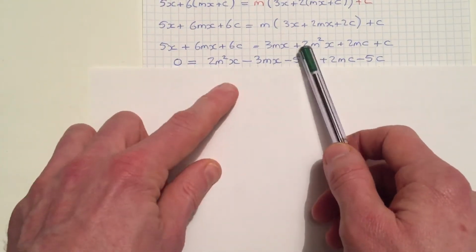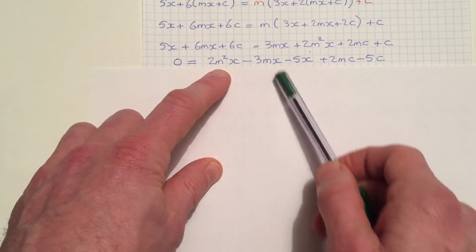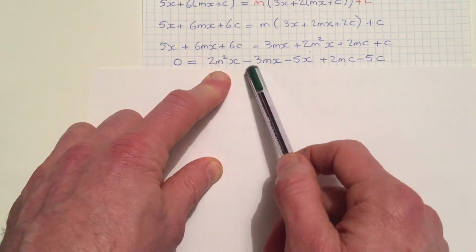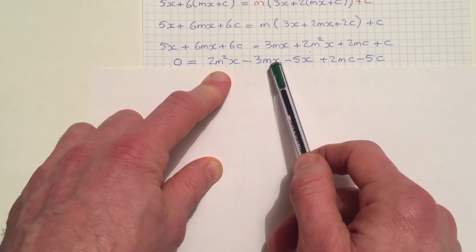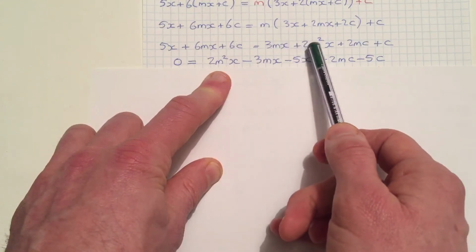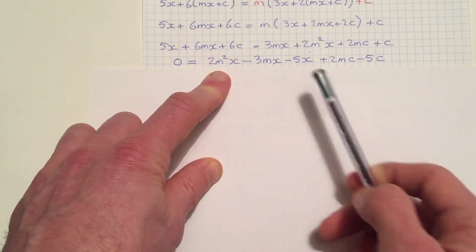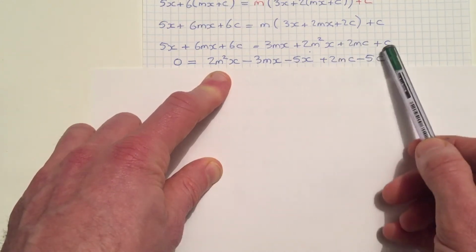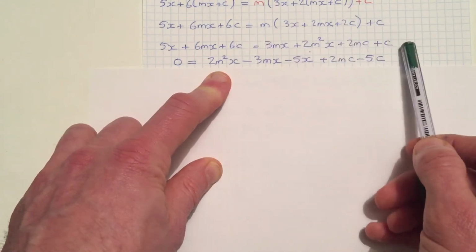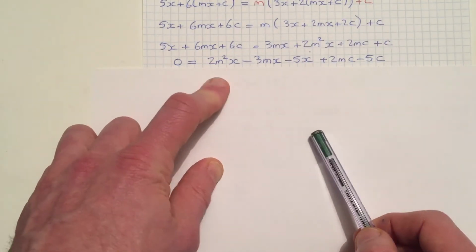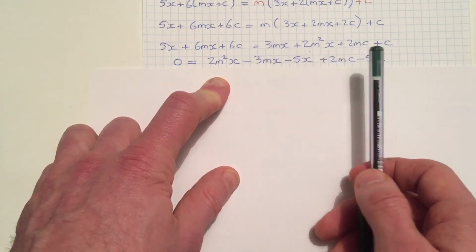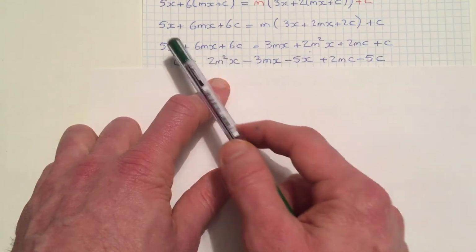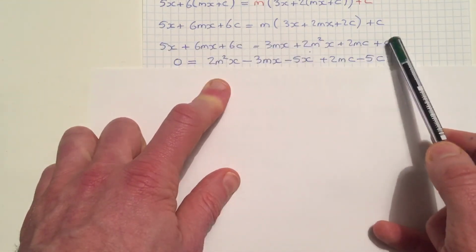So what I've got here is the 2m squared x. I had a 3mx and I've subtracted 6mx from that to give me minus 3mx. And then I've got a minus 5x as well. I've also got the 2mc from here. And I had a c, but I had to subtract 6c from that to give this. So I've probably not explained that in the easiest way, but hopefully you can work that through and rearrange that for yourself to show that if you take all of these things away from over here, you do get this.